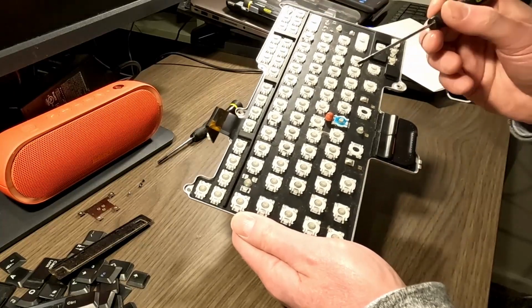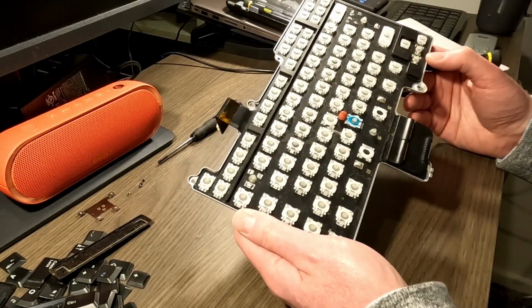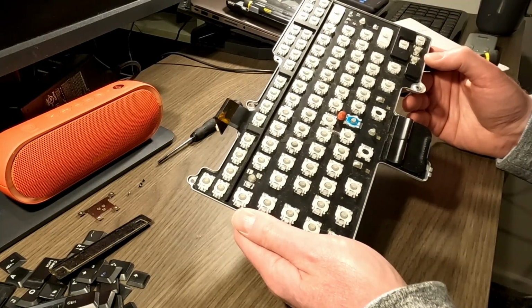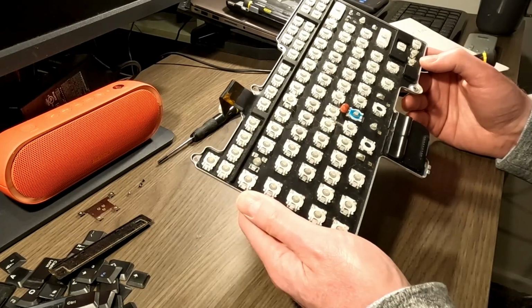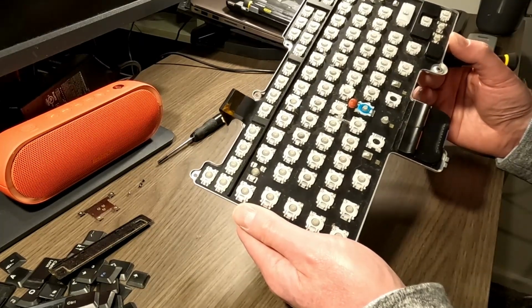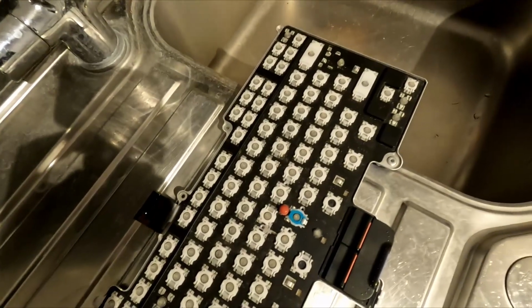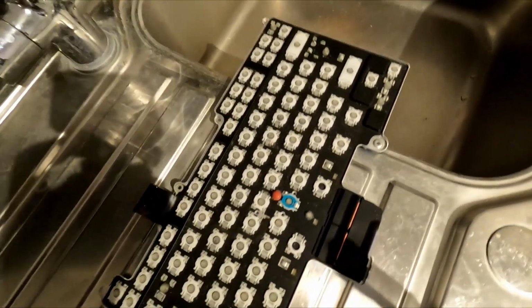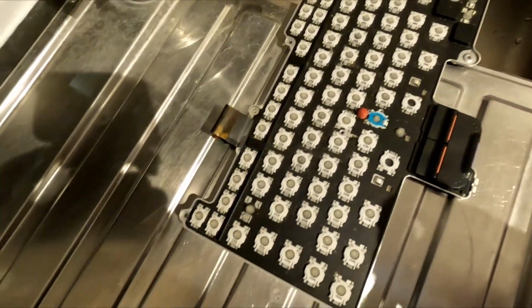Anyway, the next stage is to give this a good clean and see where we can go from there. Okay, I think to clean this I'll just dust it out on the draining board and then I can clean the draining board.